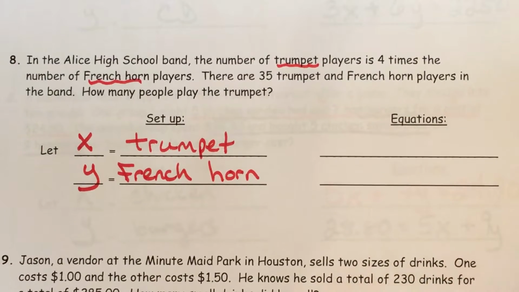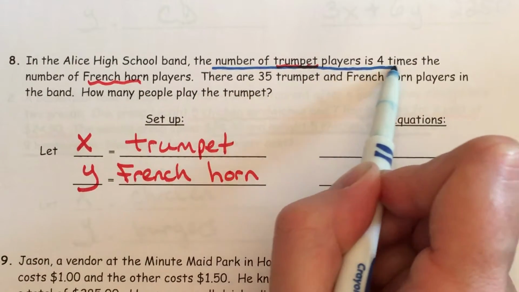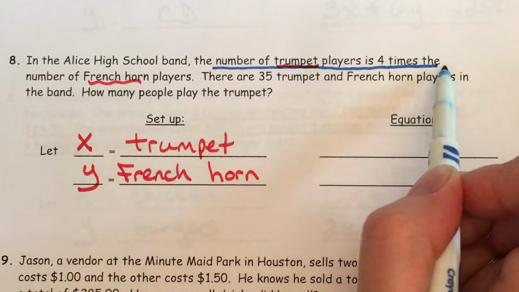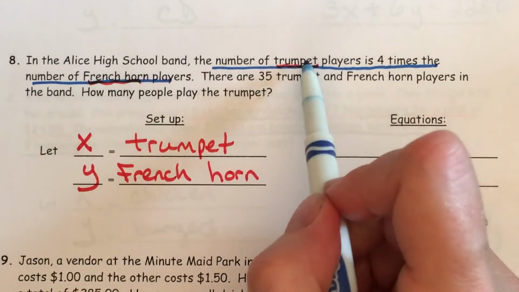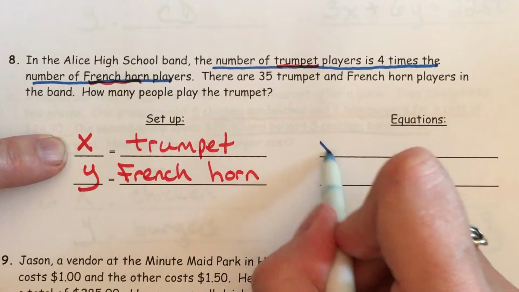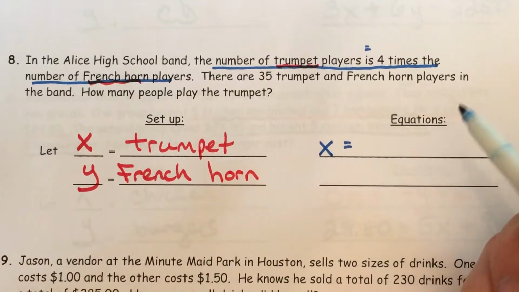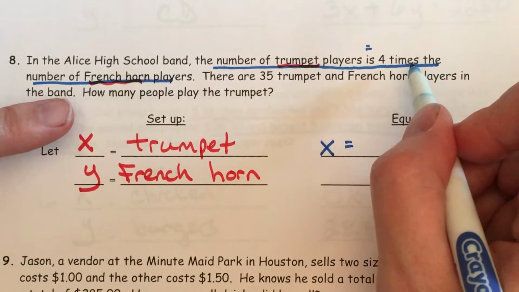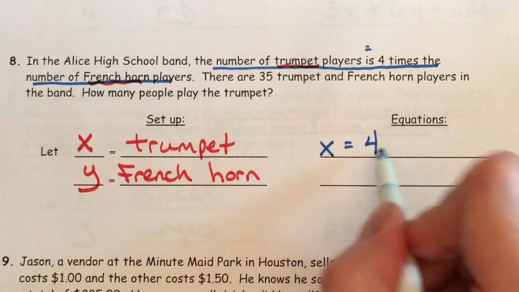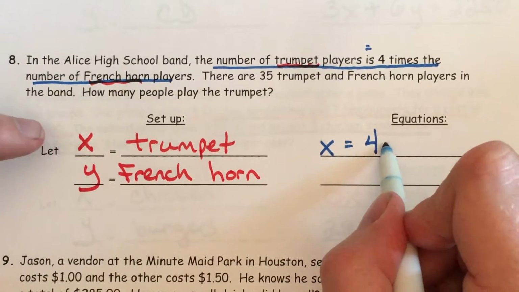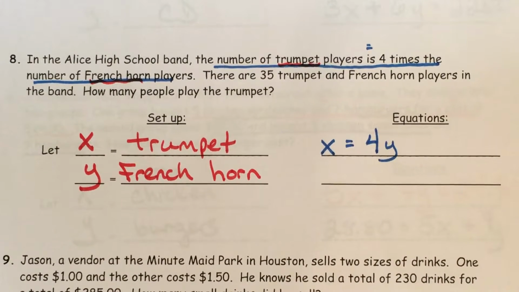So let's go look into our equations. The number of trumpet players is 4 times the number of French horn players. All right, trumpet, X, is means equals 4 times the number of French horn players. So what do we say? 4 times the French horn players, Y. That's it. That's our first equation.